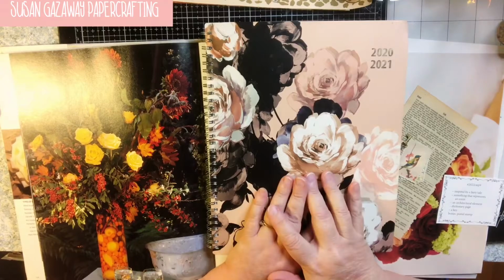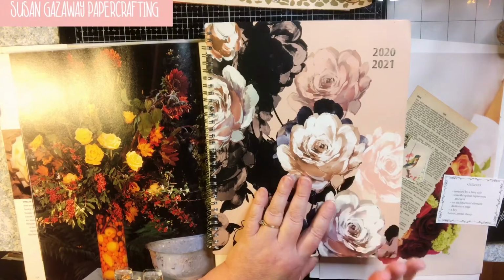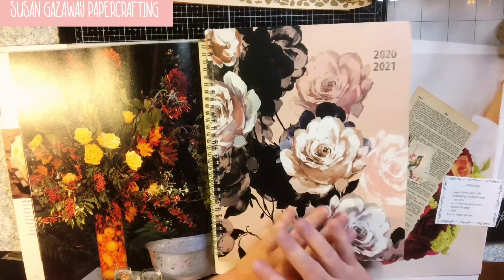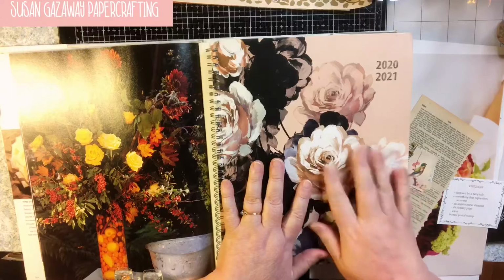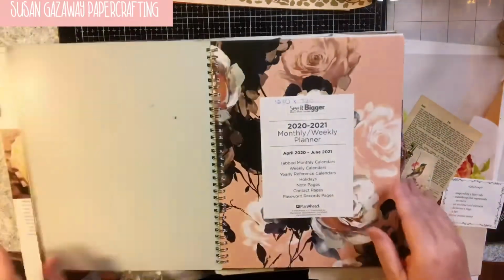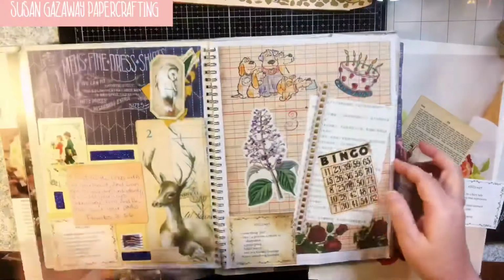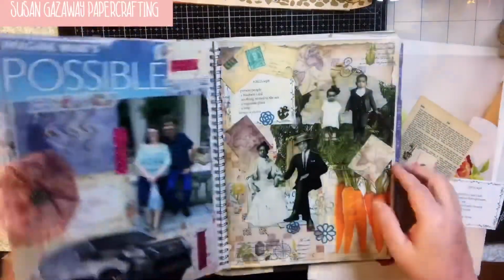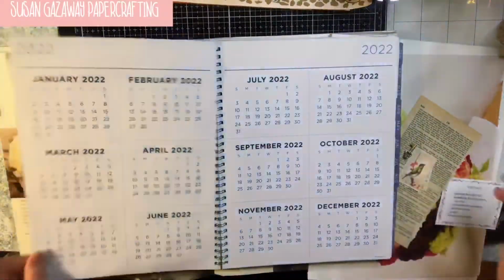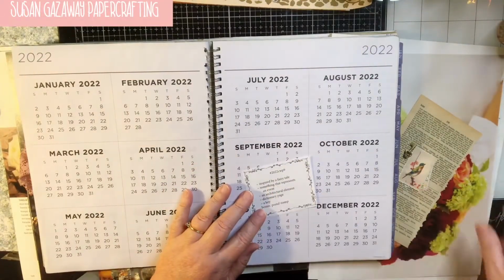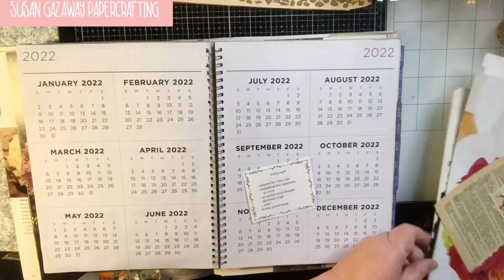Hi, I'm Susan, and today I am participating in the Margarete Miller Challenge Week 9, and I'm using my old planner, and I have so enjoyed doing this.